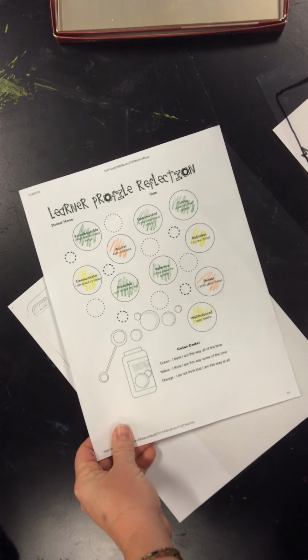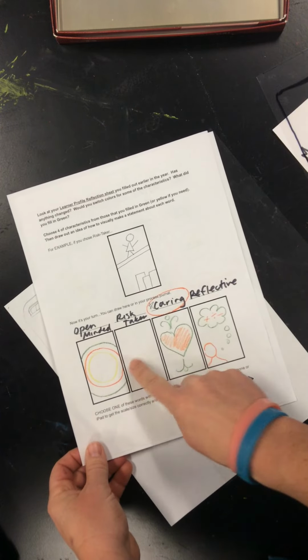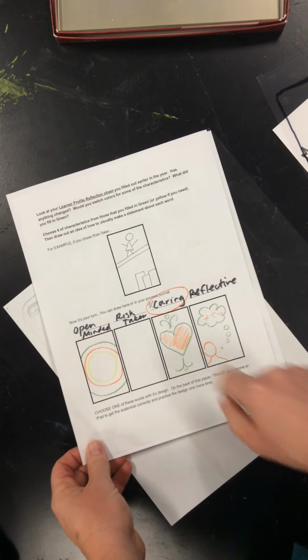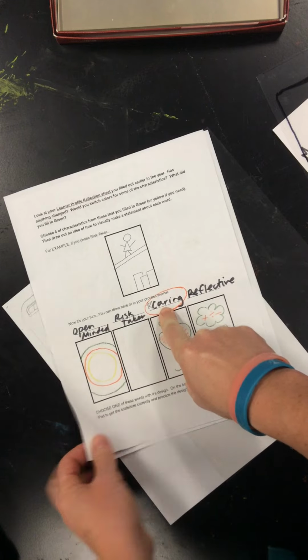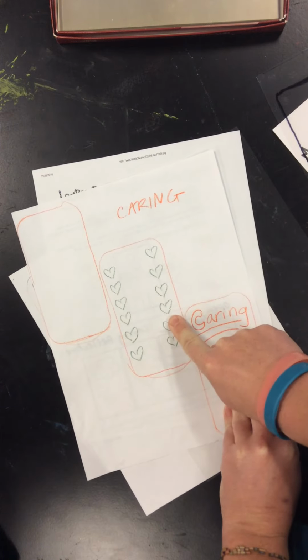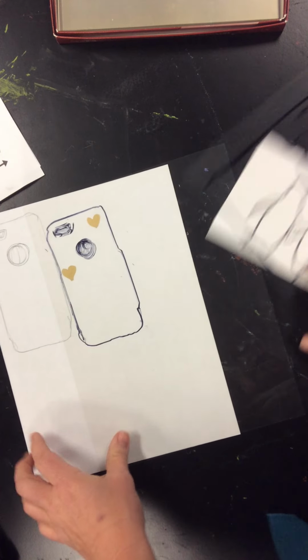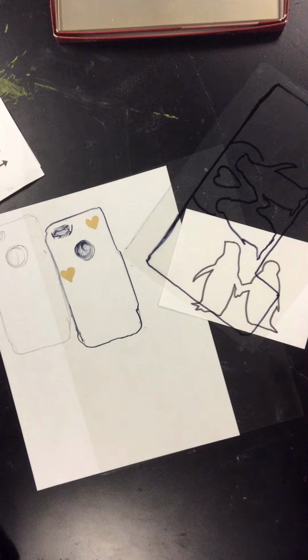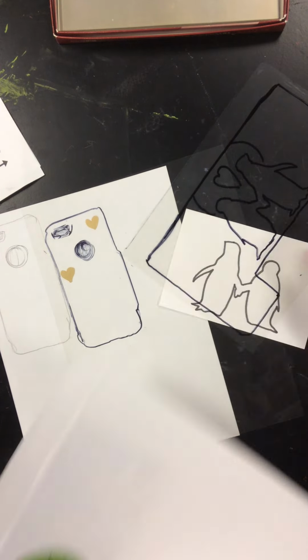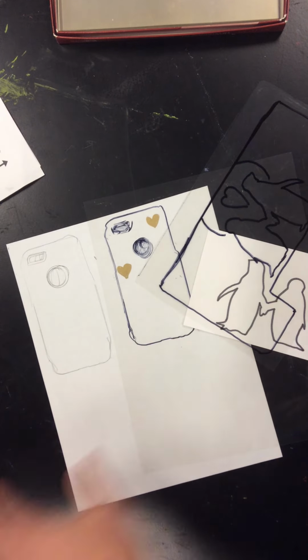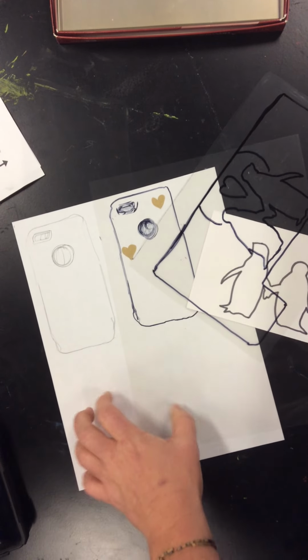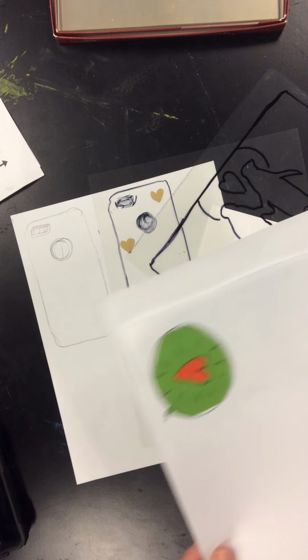So, reflecting on the learner profile traits, choosing four, and coming up with some quick draft ideas before finalizing one and coming up with a design on the back. Once you've done these worksheets, they need to be handed into the wire basket, and then you're welcome to be figuring out numerous ways to print out images, to trace, or draw directly on a case, or to be drawing on paper or a piece of transparency. So we're going to continue to work on this today and tomorrow. So enjoy.